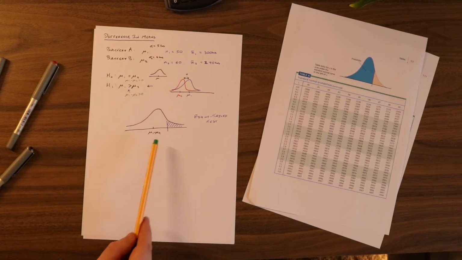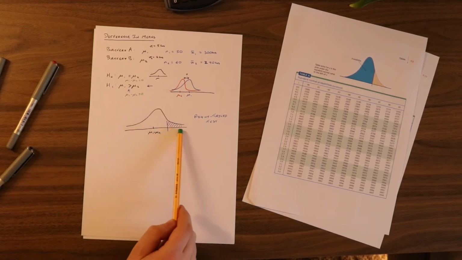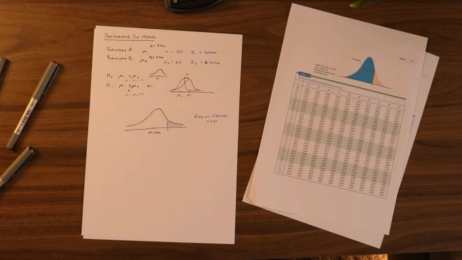Now what I'm saying is that actually it's greater than. It's lying some point to the right. In other words, it's a right-tailed test. Okay?